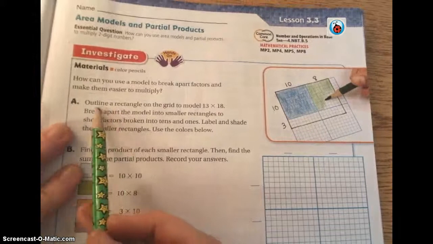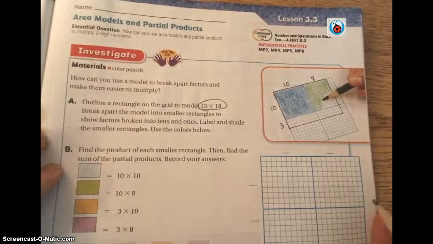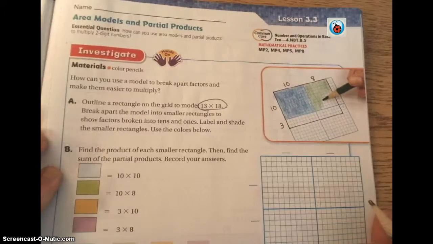It says you're going to outline a rectangle on the grid to model 13 times 18. Break apart the model into smaller rectangles to show factors broken into tens and ones. Label and shade the smaller rectangles. Use the colors below.